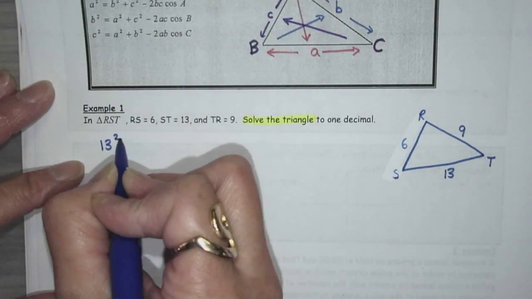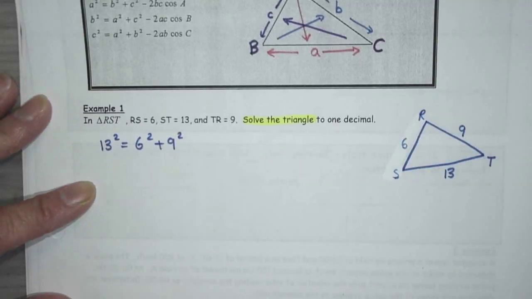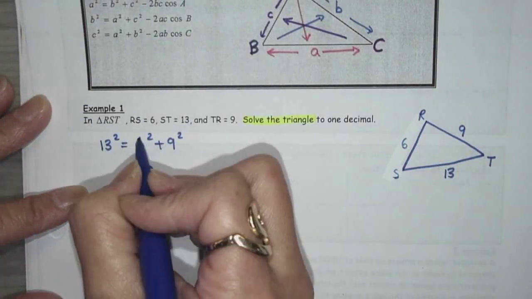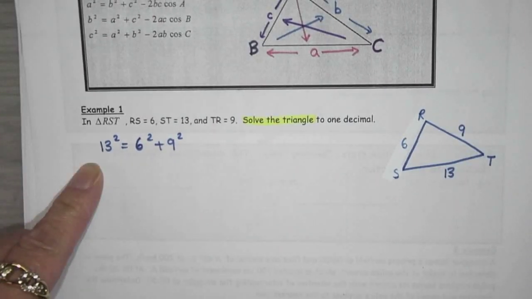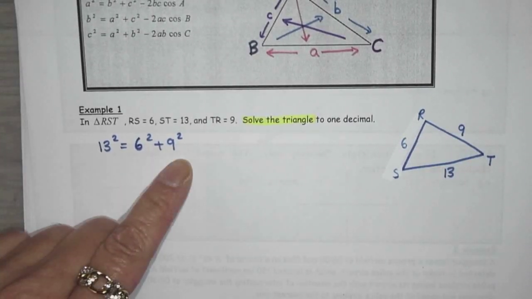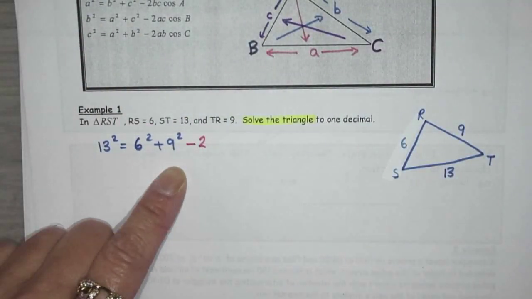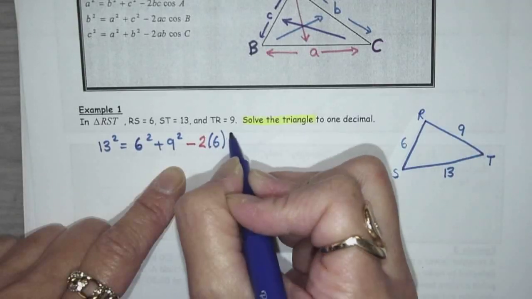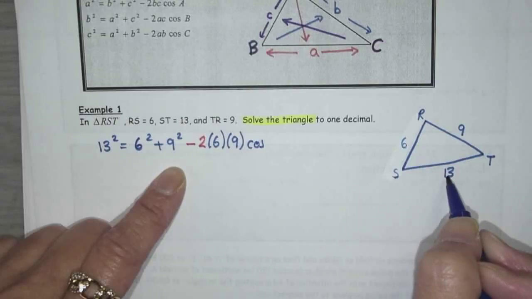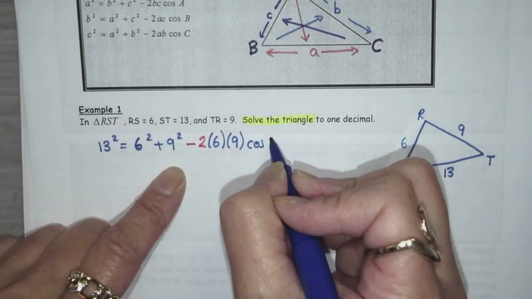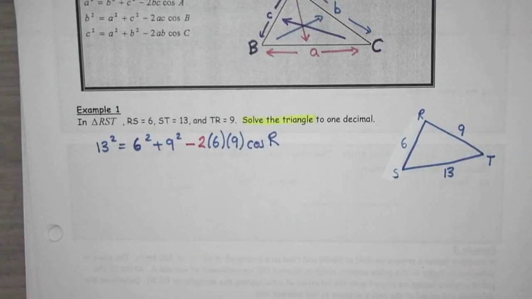I go 13 squared equals, and I go 6 squared plus 9 squared. So I start with the easy part of the formula. So as I'm doing this with you, we're memorizing the formula as we do it, right? So I know it's 13 squared equals 6 squared plus 9 squared. Then we go minus 2, and it's 6, 9. The same two numbers, and we're doing cos, and it's the angle opposite the 13, so it's cos r. So as I'm doing this, I'm memorizing the formula.